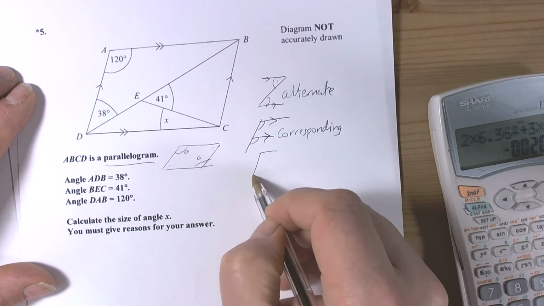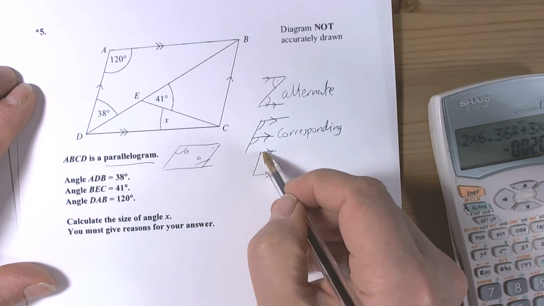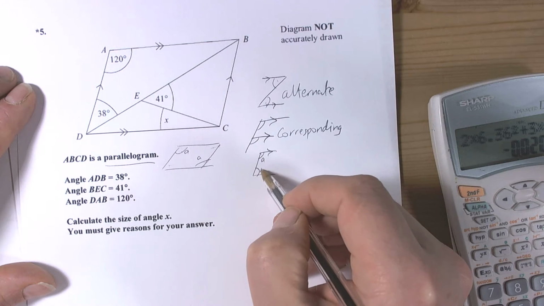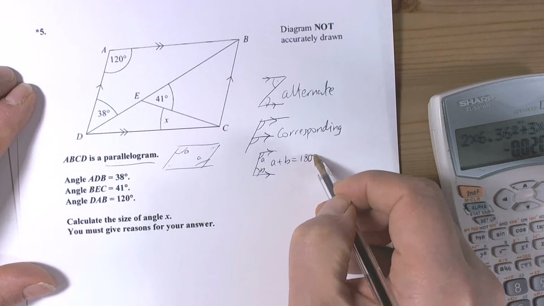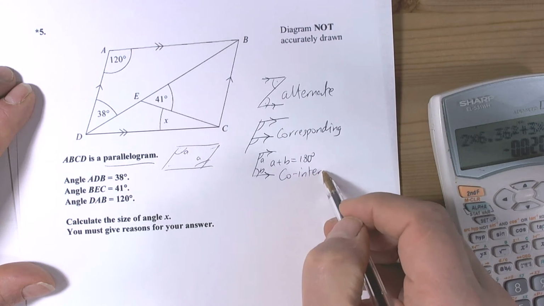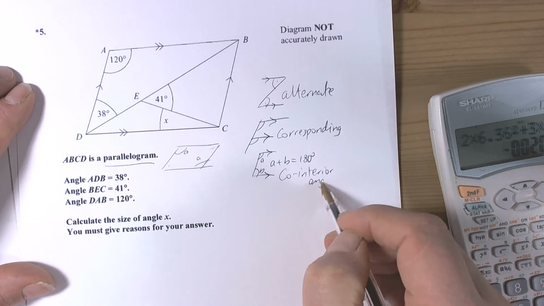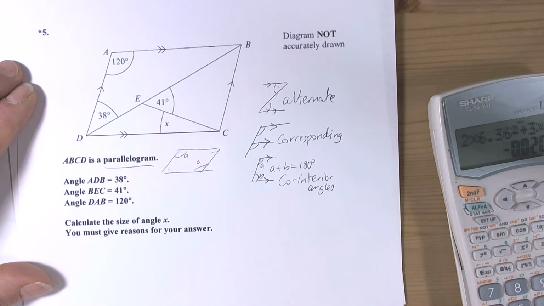And we could even find that we've got the parallel lines with a transverse crossing them, where the two angles internally here will add up to 180 degrees. These are called co-interior angles. So we've got lots of things going on here that could help us do this question.